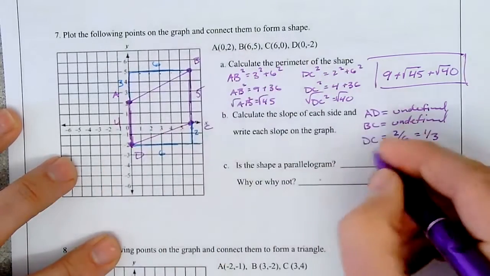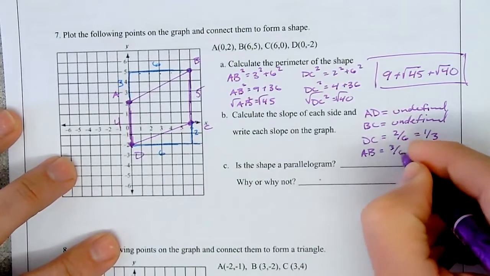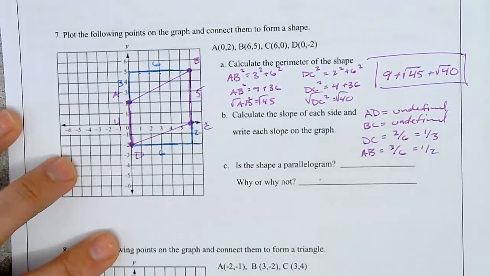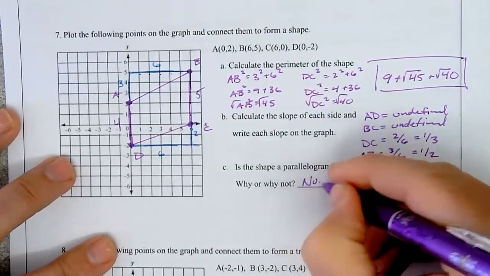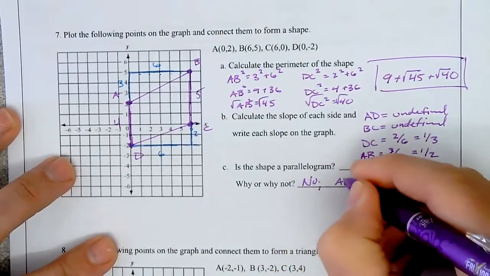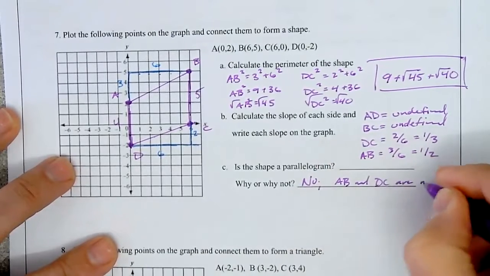AB is up 3 and to the right 6, or 1/2. So they're asking if it's a parallelogram. It is not, because AB and DC are not parallel.